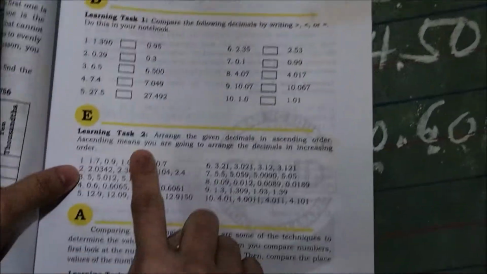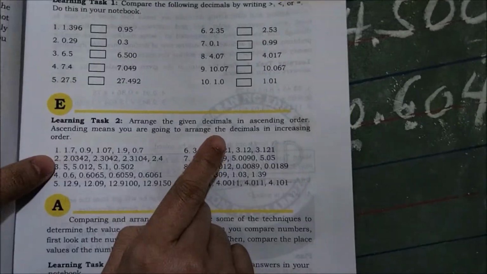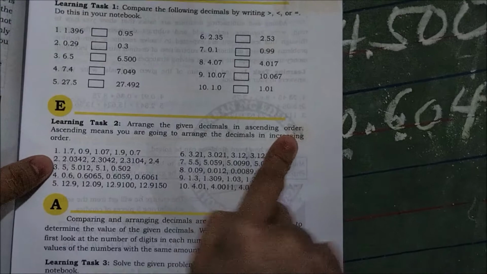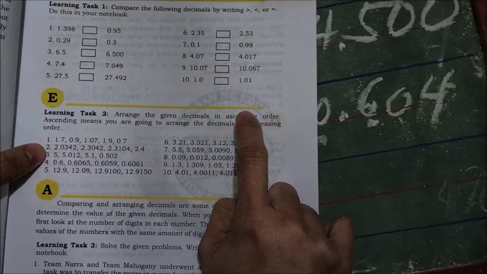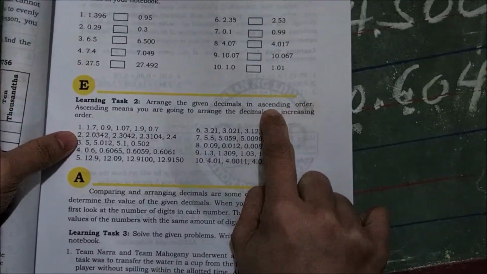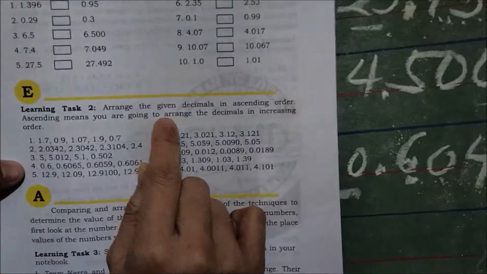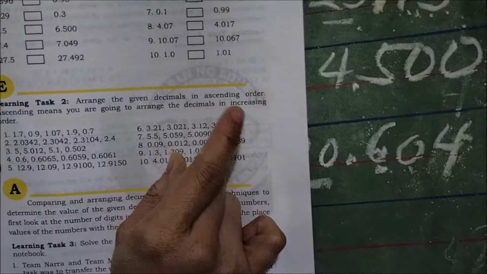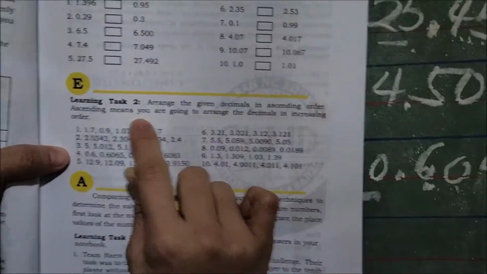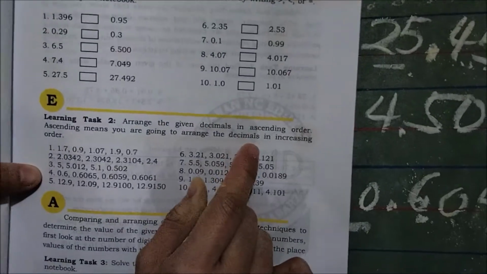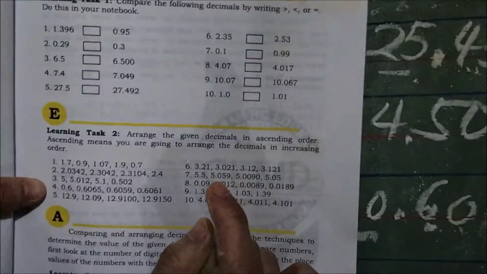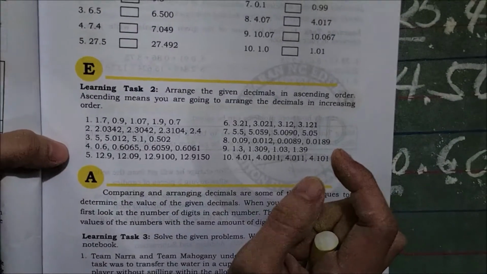For learning task 2, arrange the given decimals in ascending order. When you say ascending order, that is increasing, meaning to say pataas. Ascending means you are going to arrange the decimals in increasing order. You're just going to write the answer.